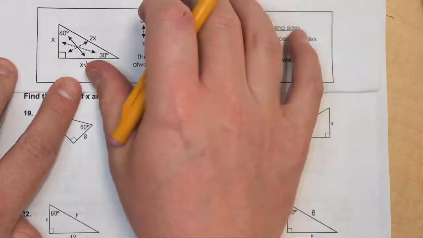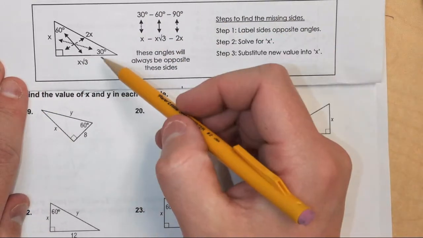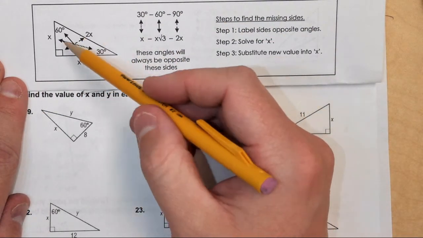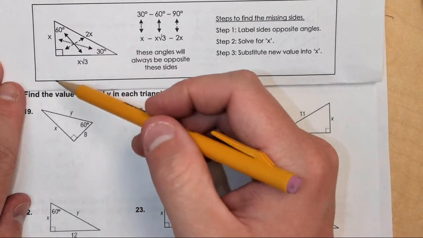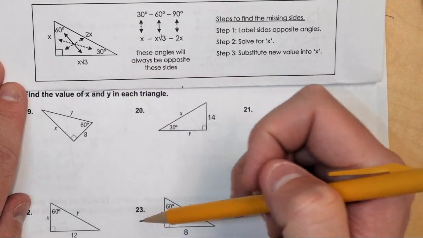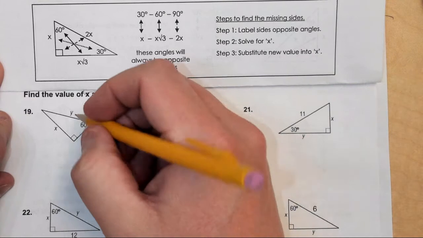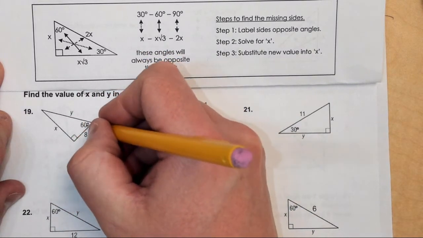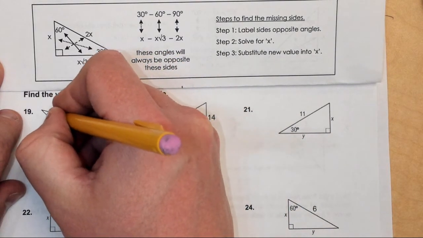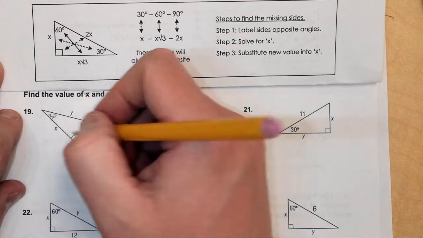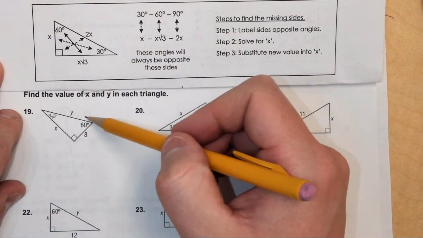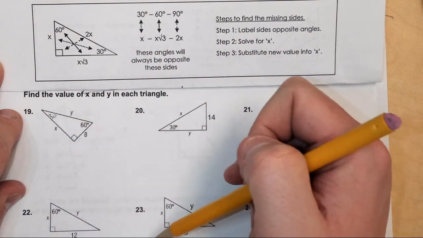And the side opposite the 30, we're going to label x. Opposite the 60 is x square root 3, and then opposite the 90 I'm going to label as 2x. So let's just start on number 19. So I have a 90 here, a 60 here, so this has to be the 30. Again, mathematically, these have to equal 180. So if I were to add these together and subtract from 180, I'd get 30 here.